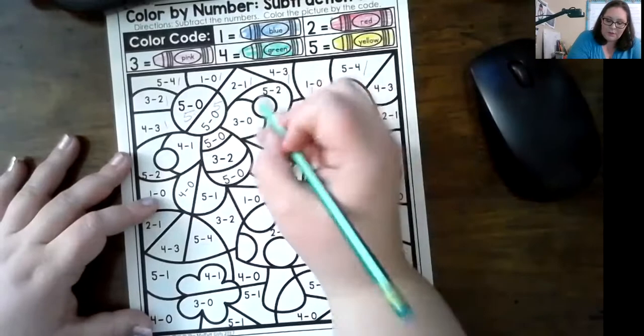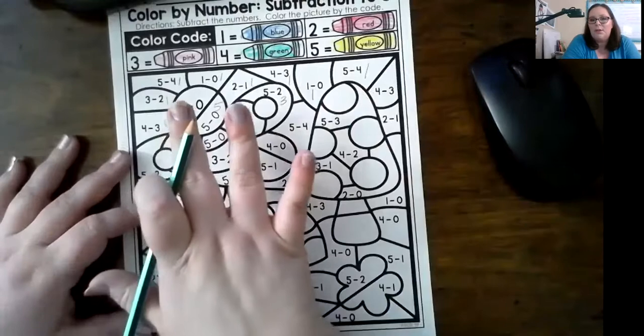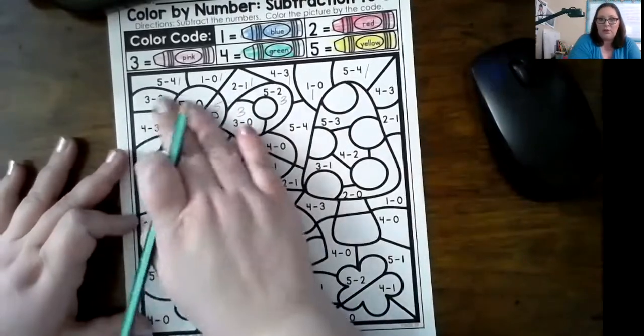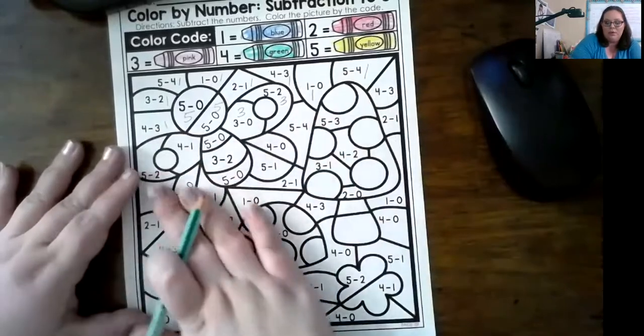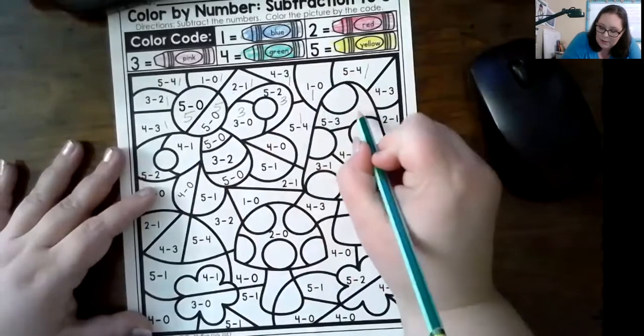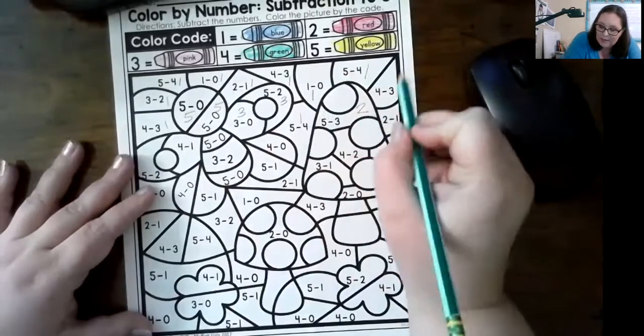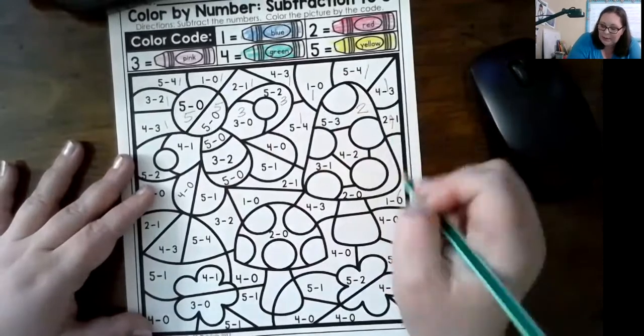I'm just going to do a few. I usually do these very similar to how you would do a word search. I start at a corner and I just go all the way across, and then I go down little sections at a time. And I write my answers big enough that I can see the number clearly.